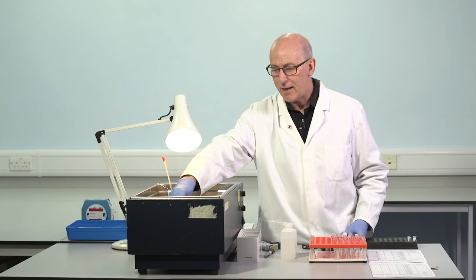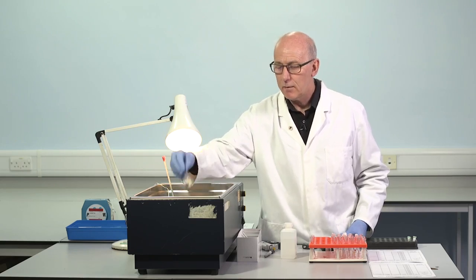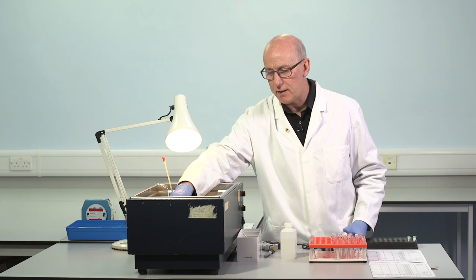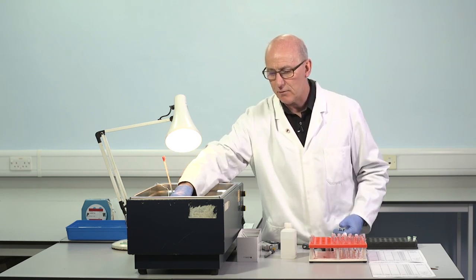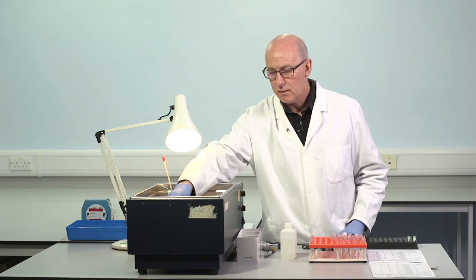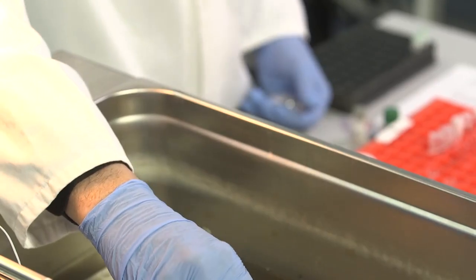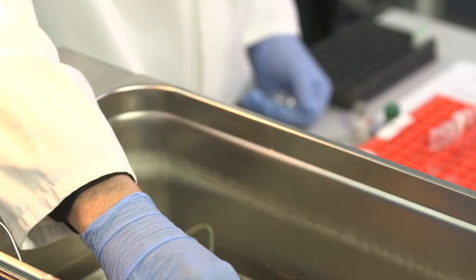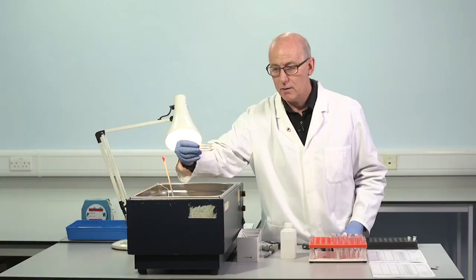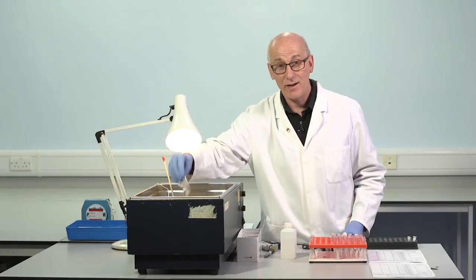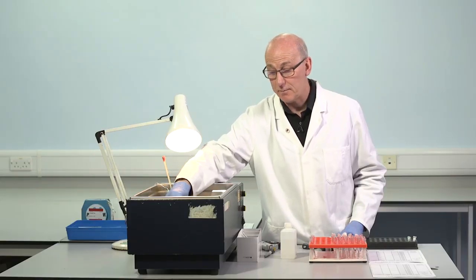So now we have a balance between maintaining the temperature of the incubation mix whilst the tubes are immersed, but at the same time we also want to observe in order to record the clotting time. The recommendation is that this tilting should be 3 times every 5 seconds through an angle of 90 degrees. And that's what I'm now trying to do.